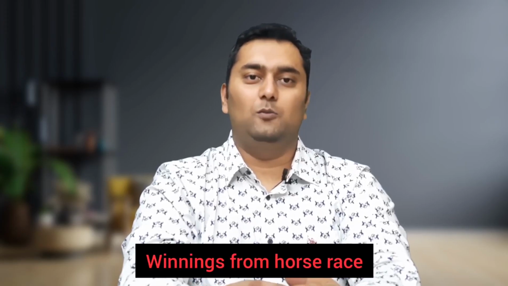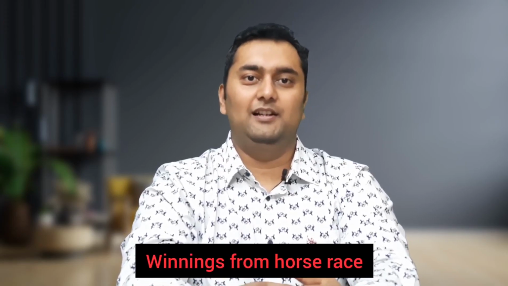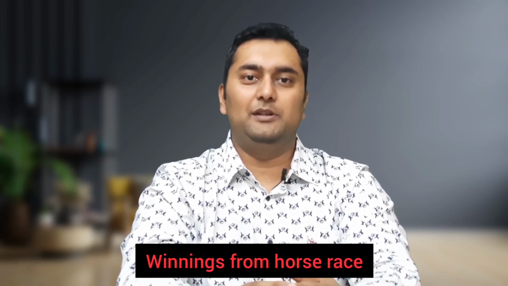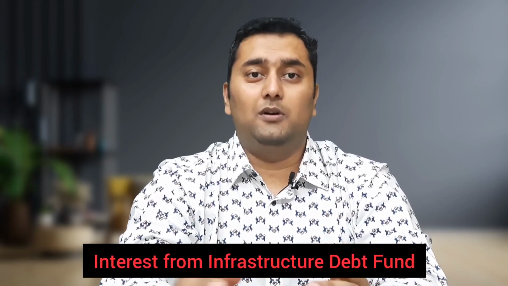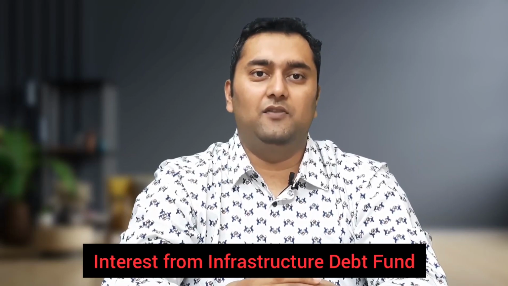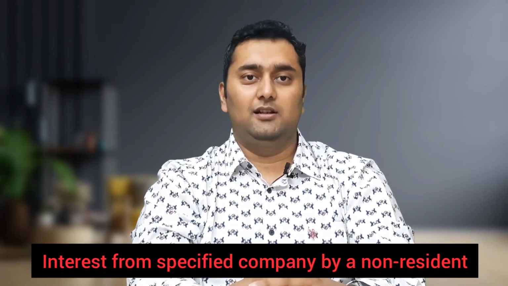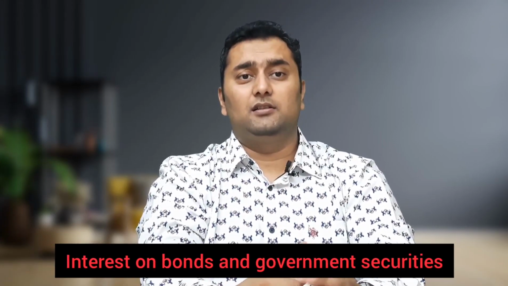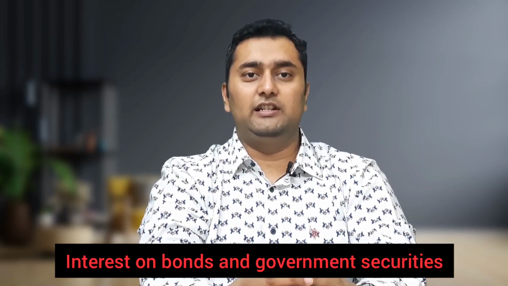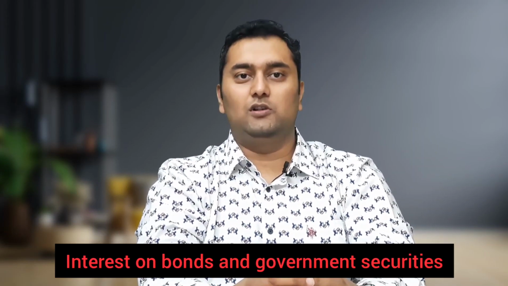Similar to the lottery or crossword puzzles, any winnings from a horse race will also be reflected under section 115BB in your AIS. Number 28. Interest from investments in infrastructure debt funds will also be covered under AIS. Number 29. Interest from any specified company for a non-resident is covered under AIS. Point 30 is that any interest earned from bonds and securities of governments, etc. is also covered in your AIS.